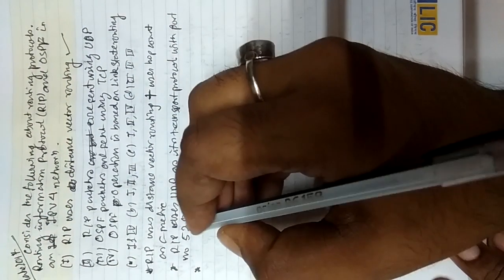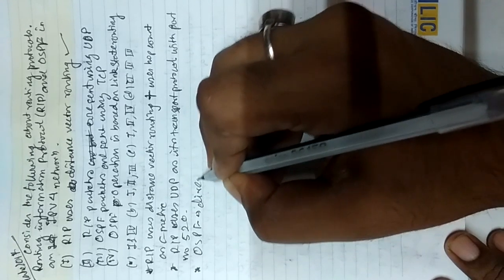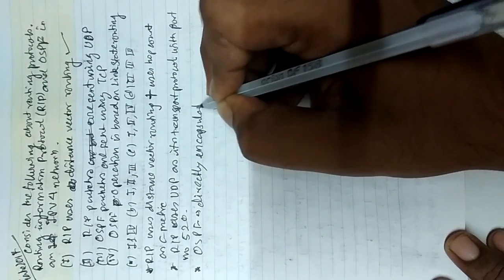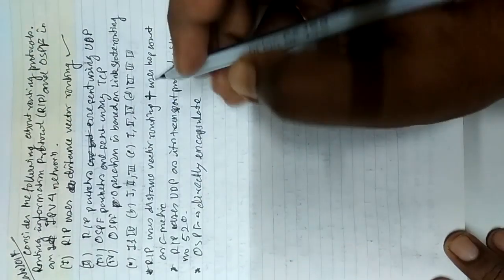Okay, the next one about the OSPF, it directly encapsulates. So these are the characteristics. Okay, from this we will find what are the correct ones.